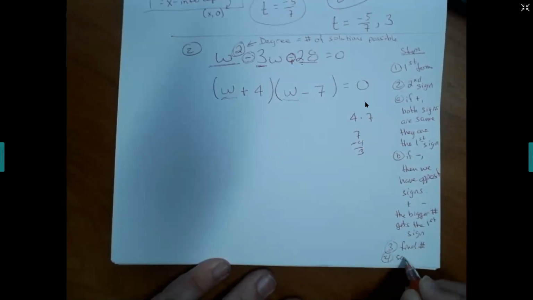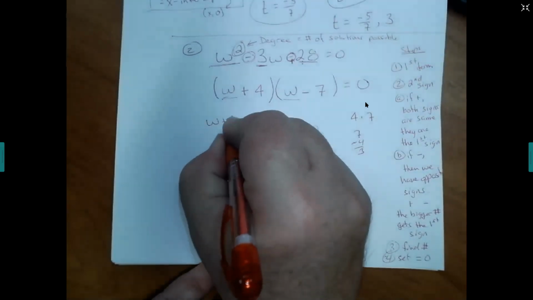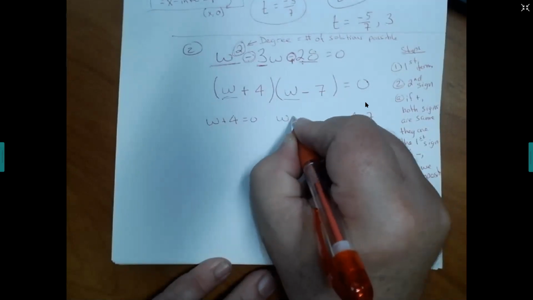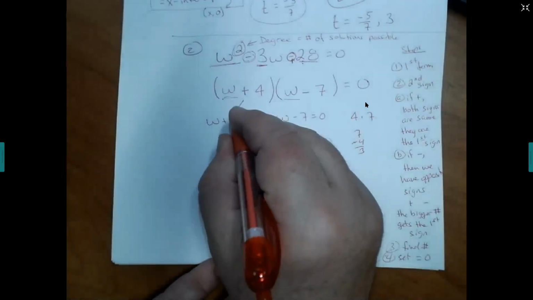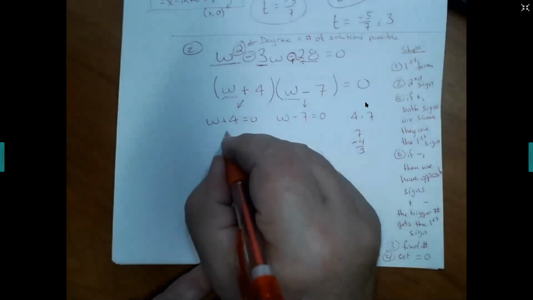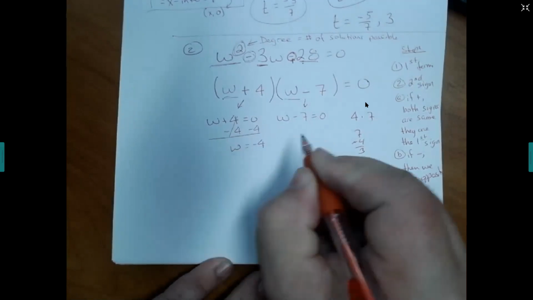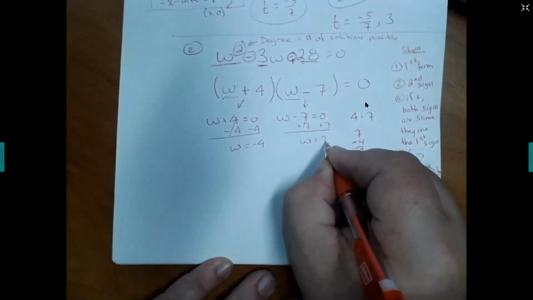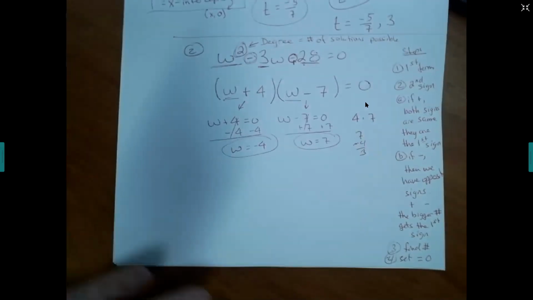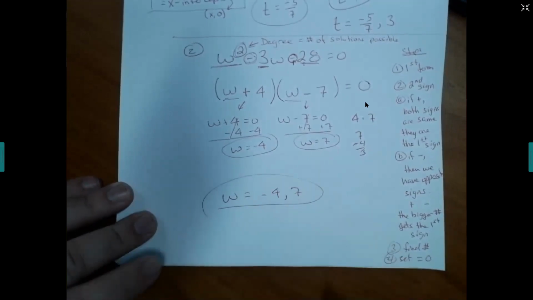Fourth step, set both equal to 0 and solve. W plus 4 equals 0, W minus 7 equals 0. We take both these parentheses, set them equal to 0, and solve. Those are my two answers. So W equals -4, 7. Those are my zeros.